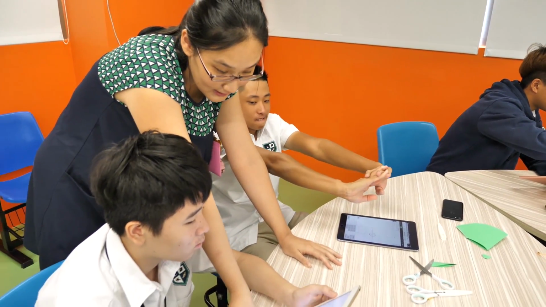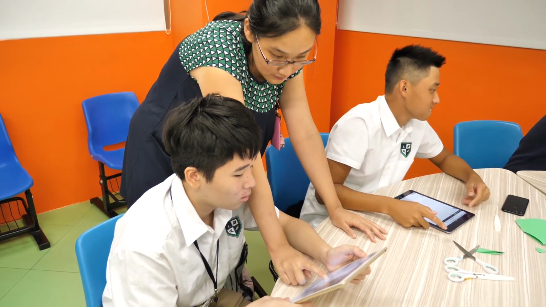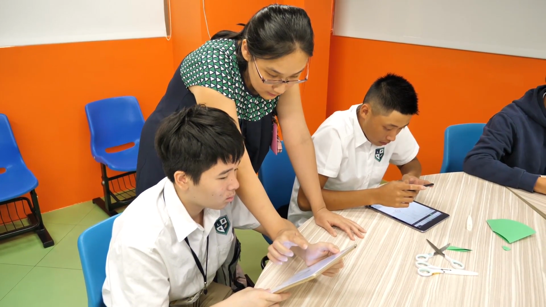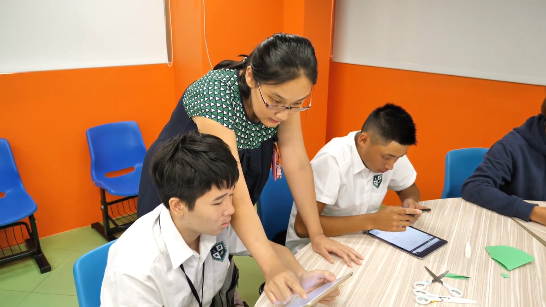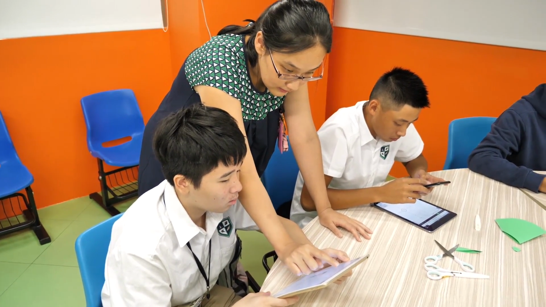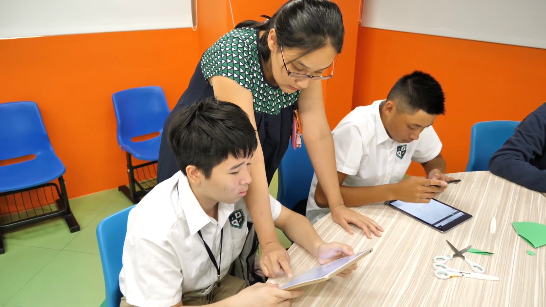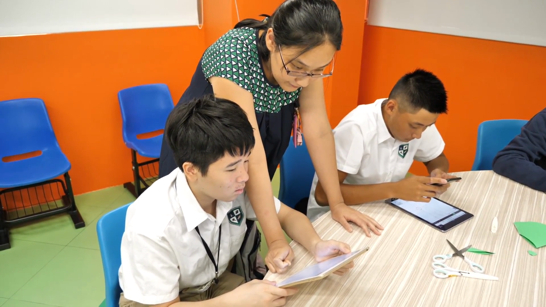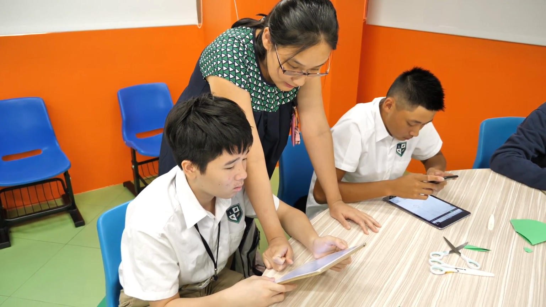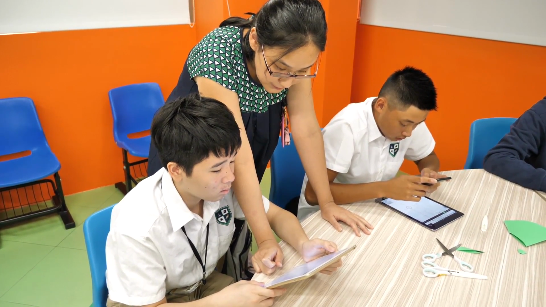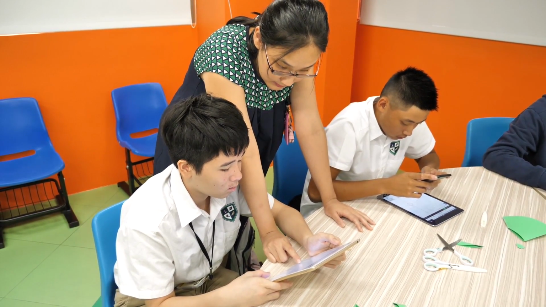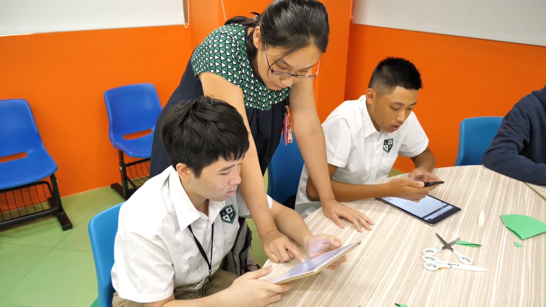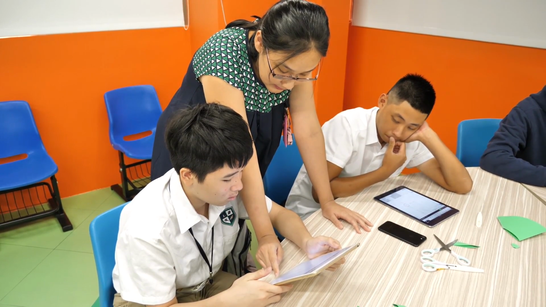Do you have your graphing calculator? You need to get one. If you don't have the app, it's okay. Type in Desmos graphing, and from here you type x squared plus y squared equals to 4.